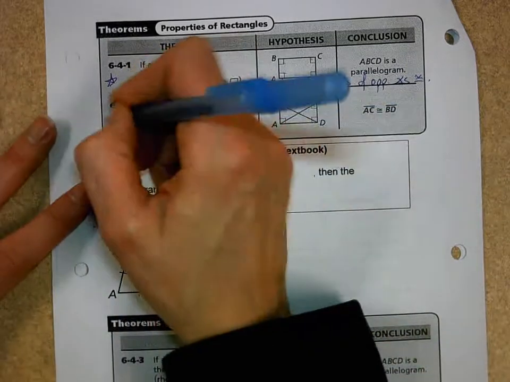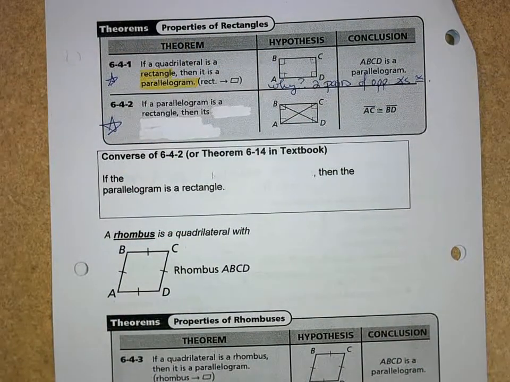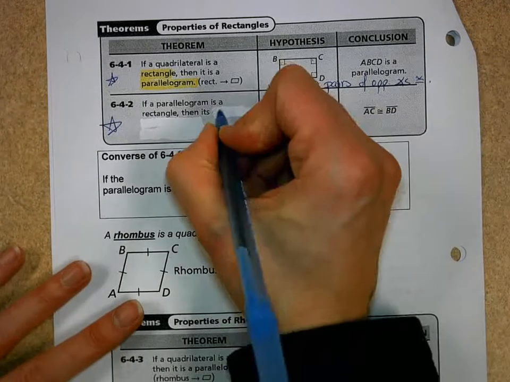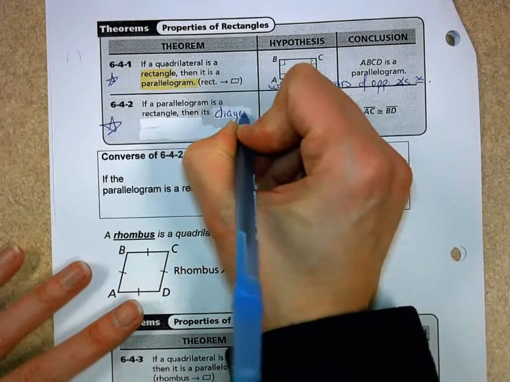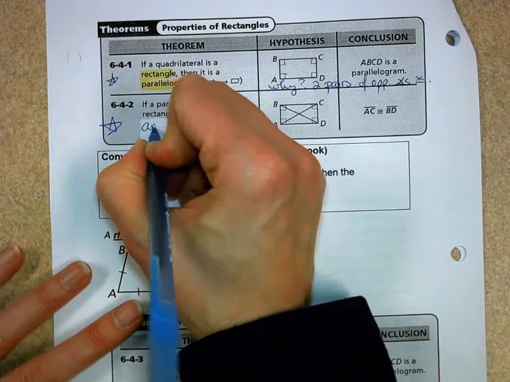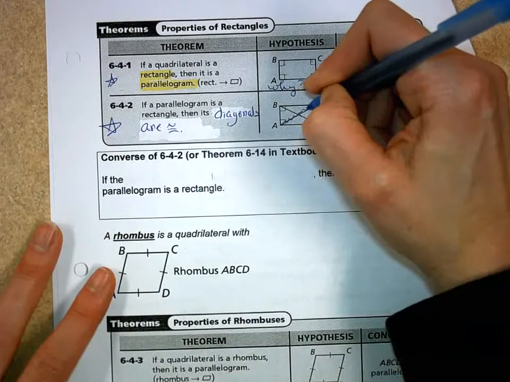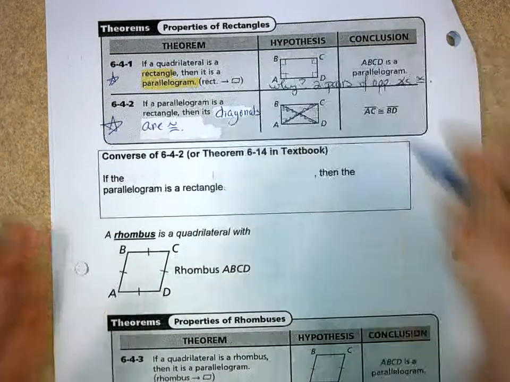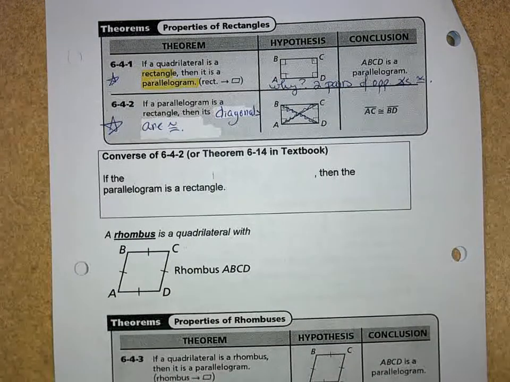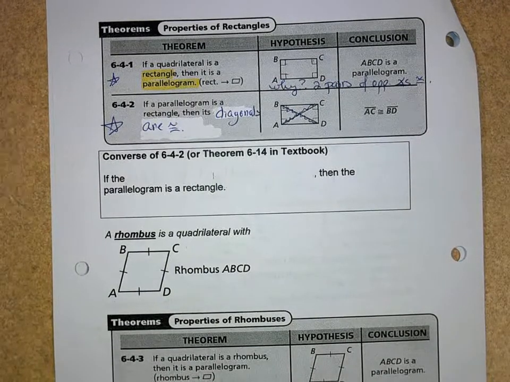Now the next theorem is really important for you to know because this is kind of like the new piece of information that you've ever had. It says if a parallelogram is a rectangle, then its diagonals are congruent. So the cool thing is I know this diagonal is congruent to this one. But there's a step further I actually can physically think when I'm doing this.